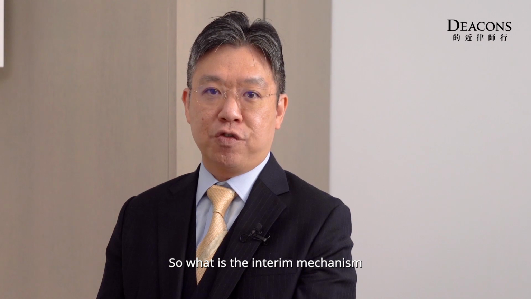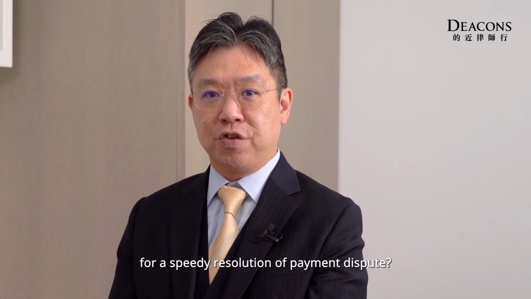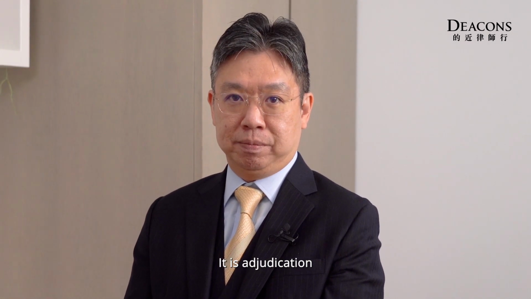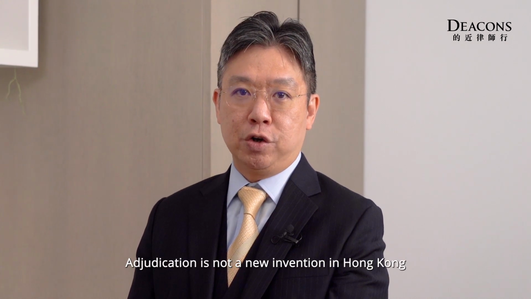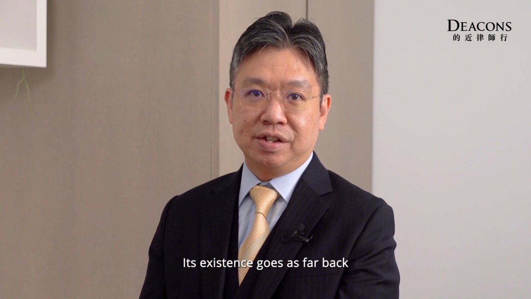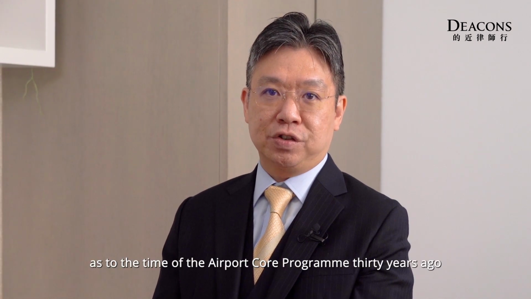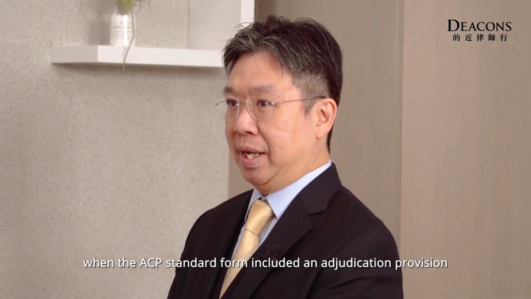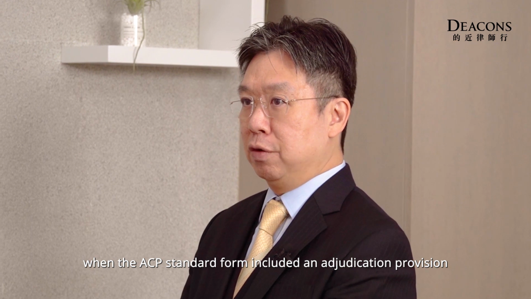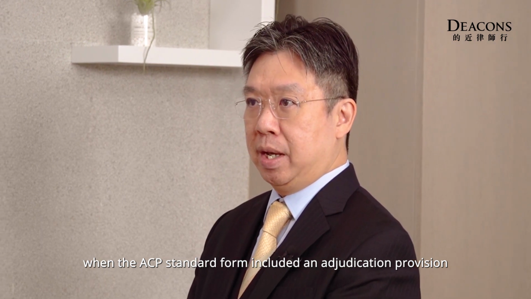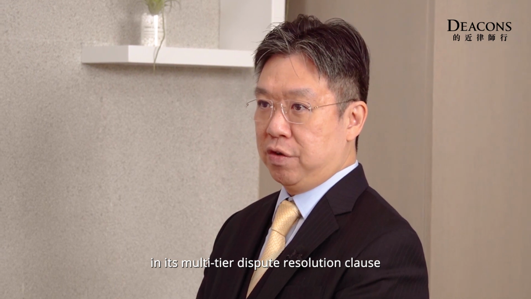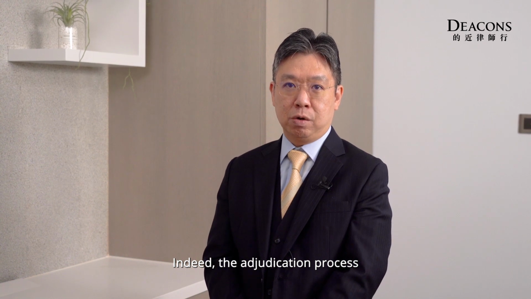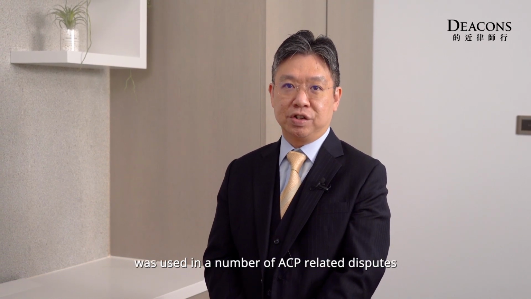So what is the interim mechanism for a speedy resolution of payment dispute? It is adjudication. Adjudication is not a new invention in Hong Kong. Its existence goes as far back as to the time of the Airport Core Program 30 years ago, when the ACP Standard Form included an adjudication provision in its multi-tier dispute resolution clause. Indeed, the adjudication process was used in a number of ACP-related disputes.